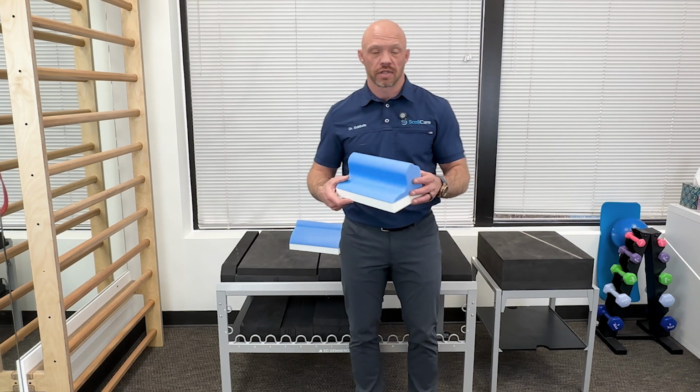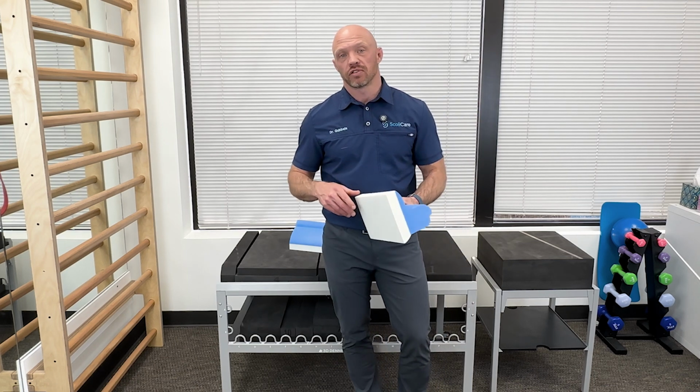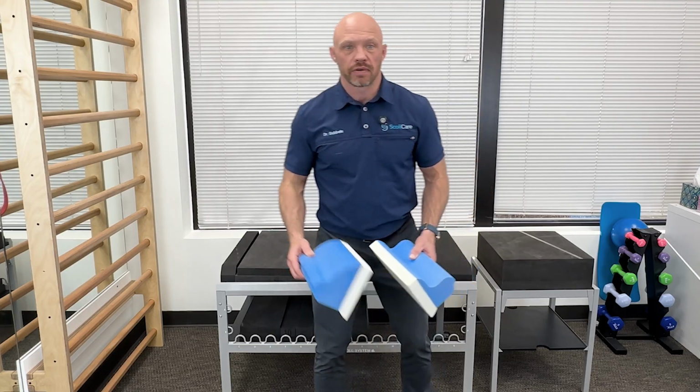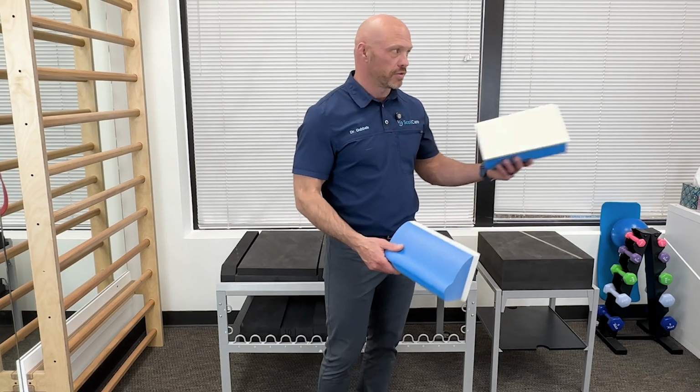So for today, I'm just going to go over two possible scenarios. I'm going to demonstrate using the lumbar ScoliRoll, and I'm also going to demonstrate using the thoracic ScoliRoll. To help me with this, I have one of our scoliosis rehab technicians, Emma, who's going to come over here.